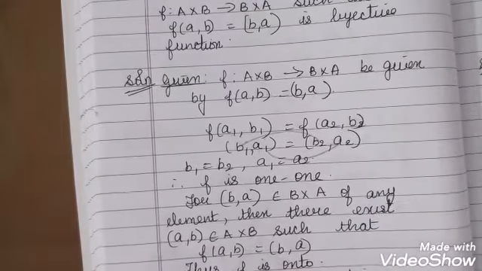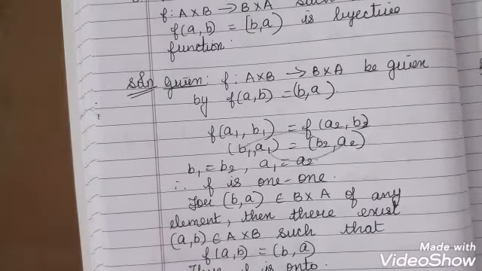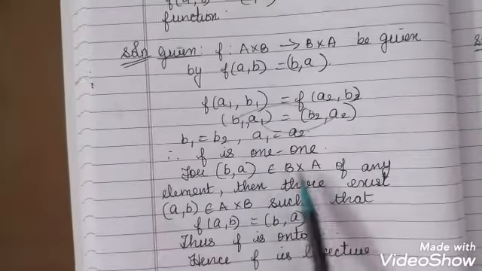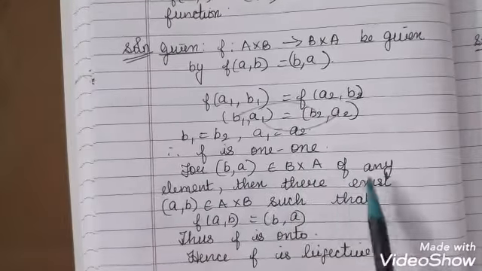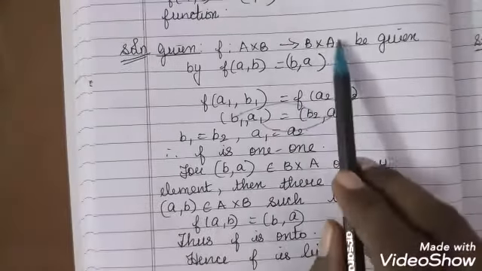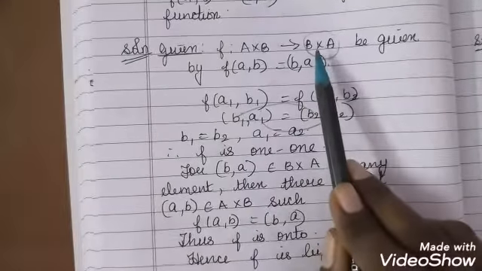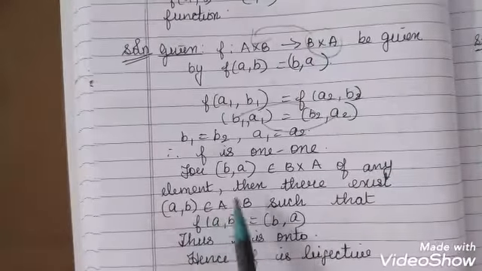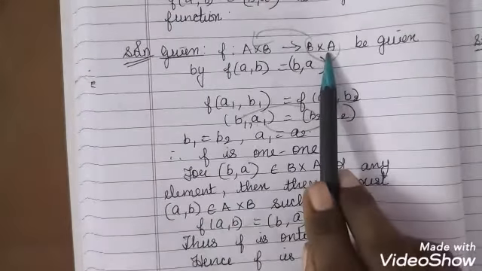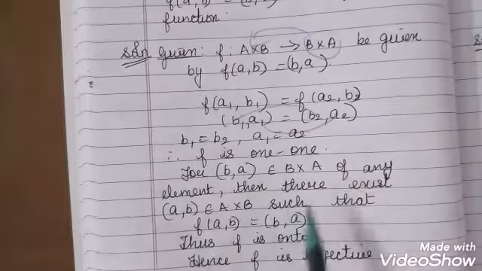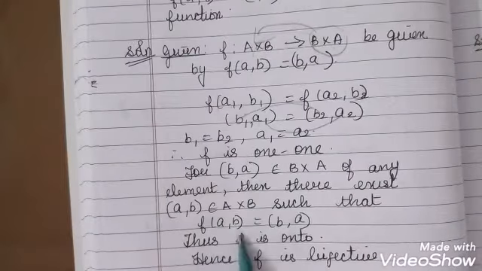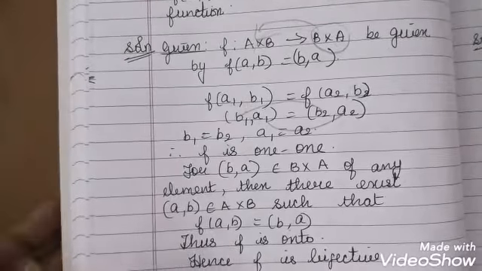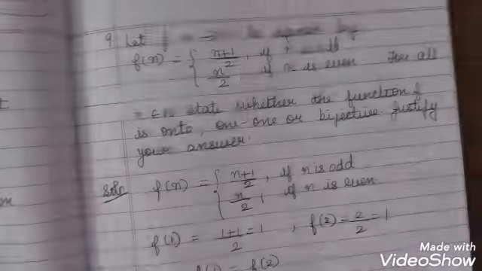Got it? Now here we'll have to show that it is said to be onto. So how do I show that it is said to be onto in this case? For any element (b, a) belonging to B cross A, that is, for all the elements in this set B cross A, you will have a pre-image. So that's what they mean by saying for every (b, a) belonging to B cross A, there exists an element (a, b) in A cross B such that f of (a, b) is equal to (b, a). Therefore you can say that it is said to be onto, and thus you say that it is said to be bijective. Got it?